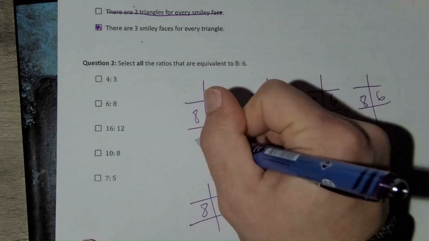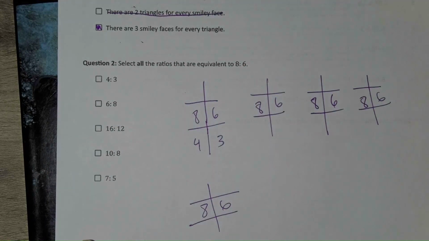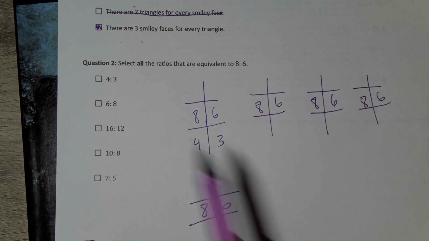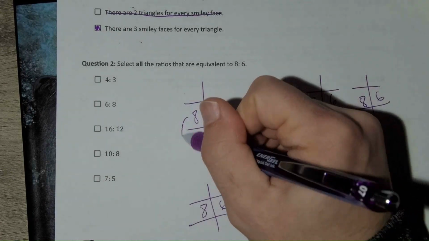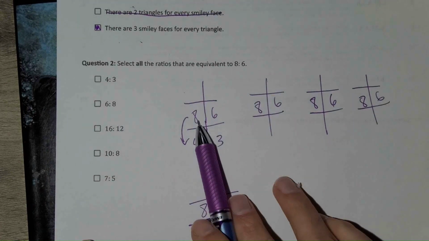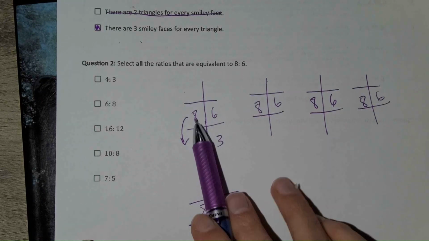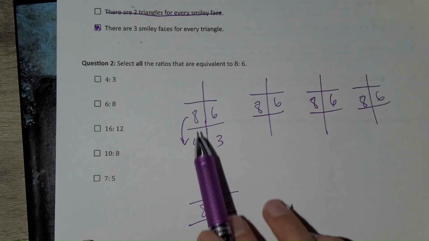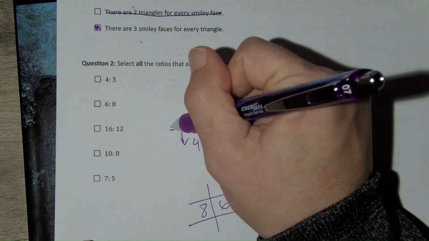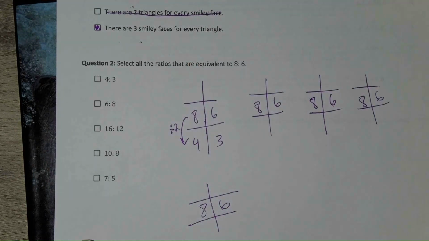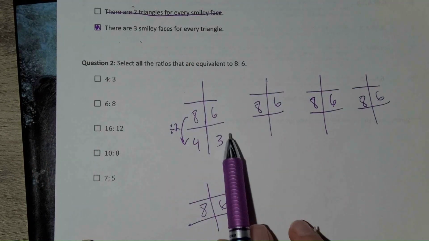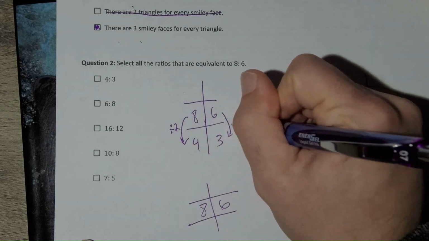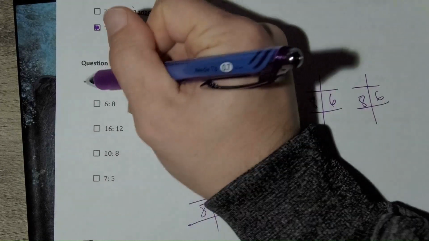So here we have 4 to 3, and so we're making a table to see if this works on our first one. And so what we know is we can do 8. How do we get from 8 to 4? Well, we do 8 divided by 2. And what we know about equivalent ratios is whatever we do to the left, we can do to the right. And so 6 divided by 2 is 3, so this is possible.